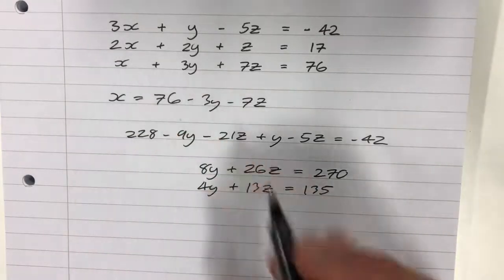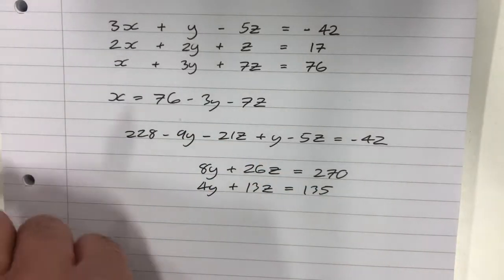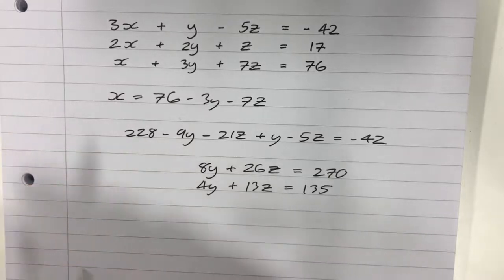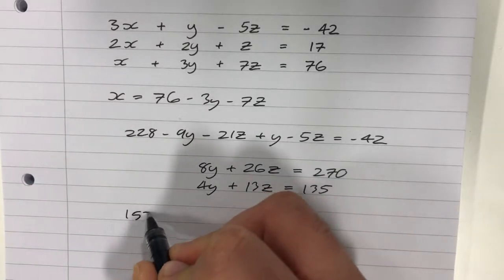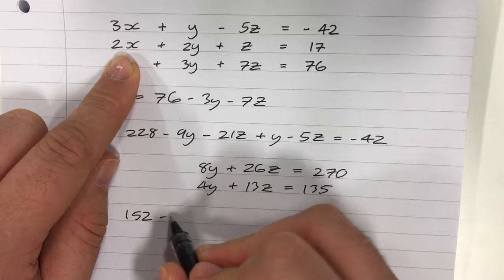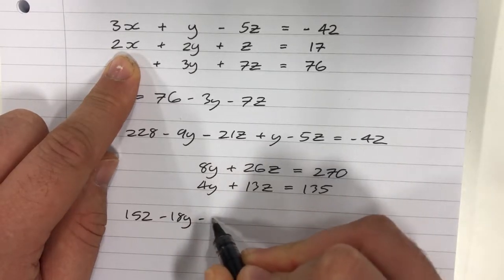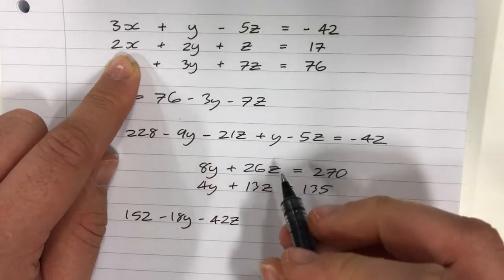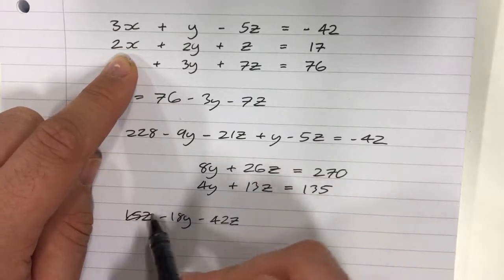So I can take this definition of x and plug it into this one again. So 76 times 2 is 152. Minus 18y minus 42z. Oh, sorry, I'm looking at the wrong one here.